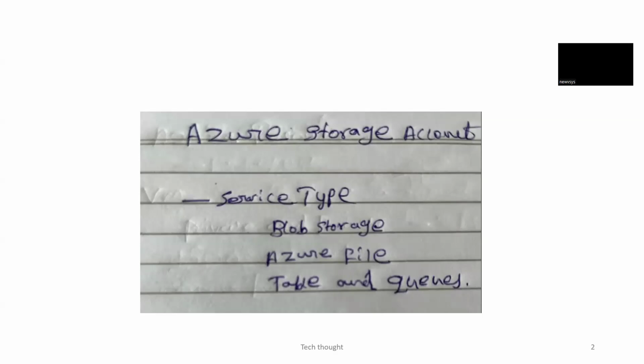And Azure also has another type called file. File means you can store normal files, classic files, in Azure files. And there are two more types, tables and queues.